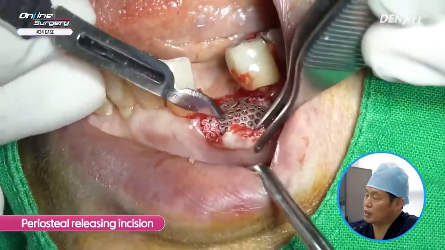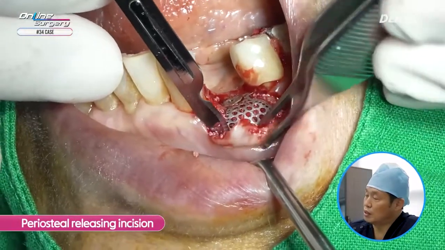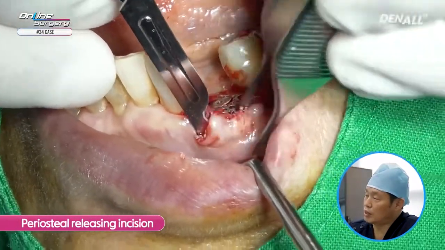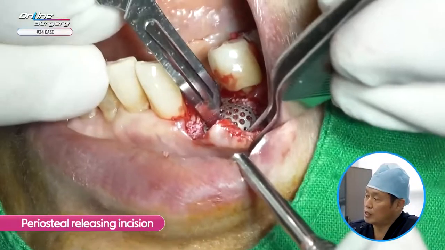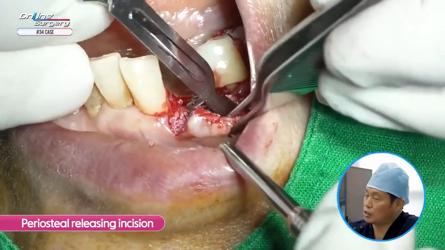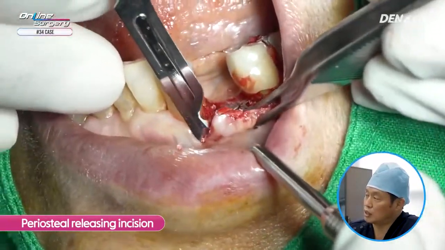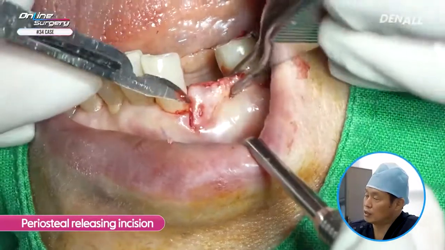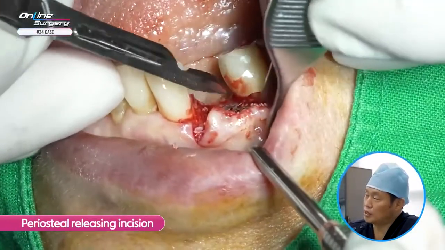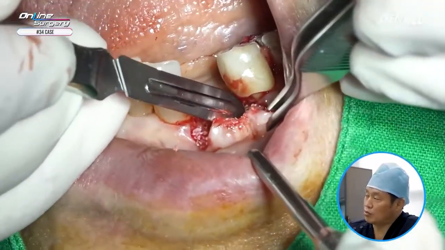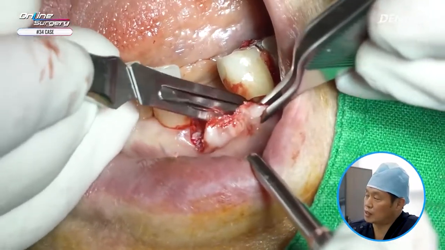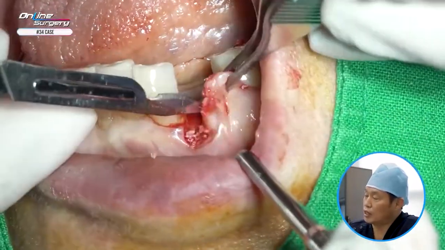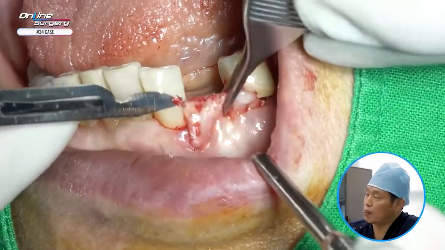Because the flap is lacking, a releasing incision is done. This is in front of the mental foramen, so I try to release more mesially. You need to be careful of the mental nerve in this case. If you believe this is very close to the mental nerve, at times you need to expose and check.